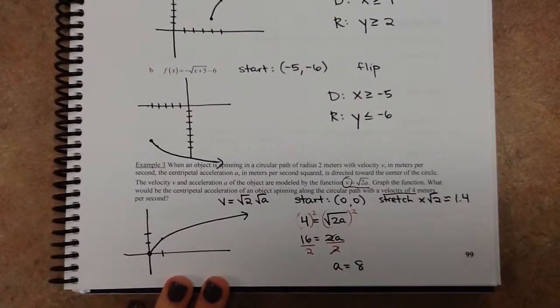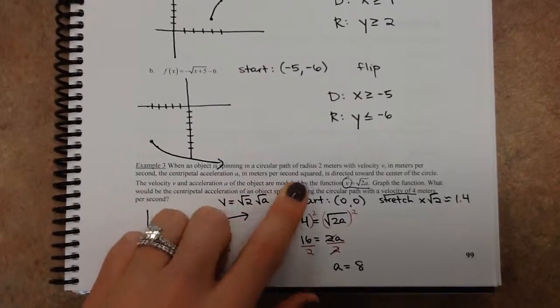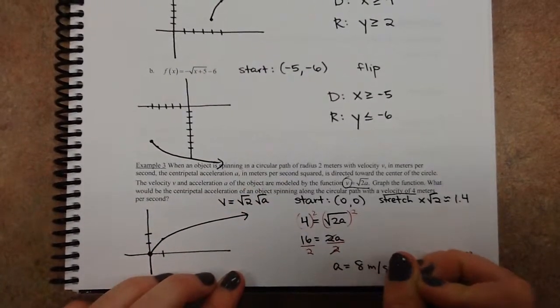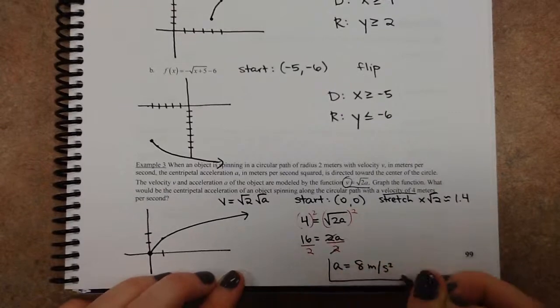All right, and if any of you guys are physics people, the acceleration is in meters per second squared. So you can write it like that. So that would be my final answer.